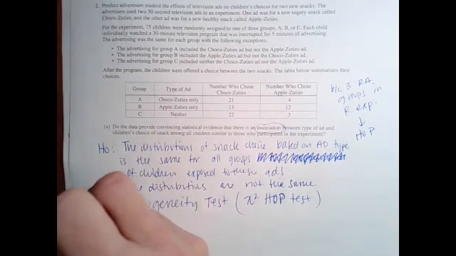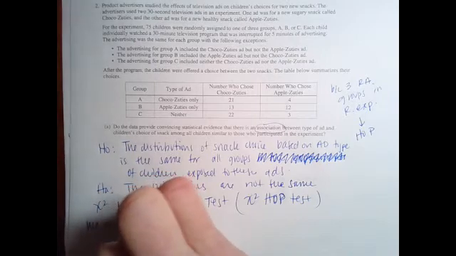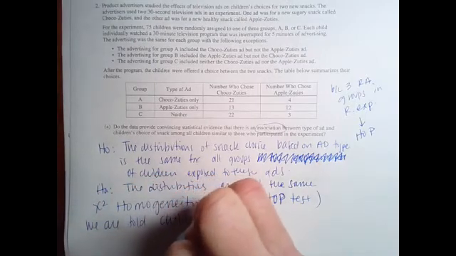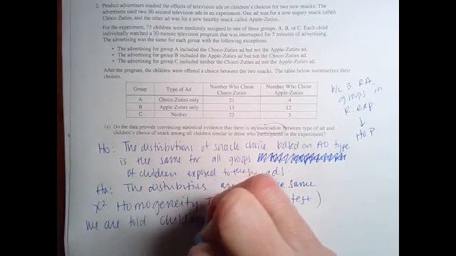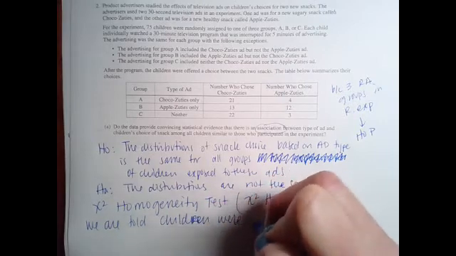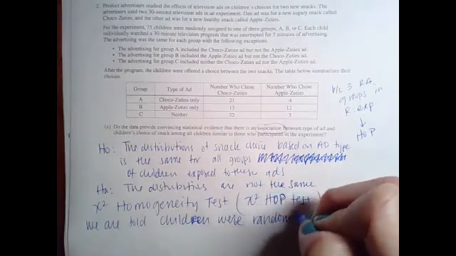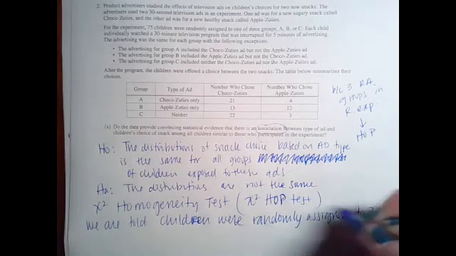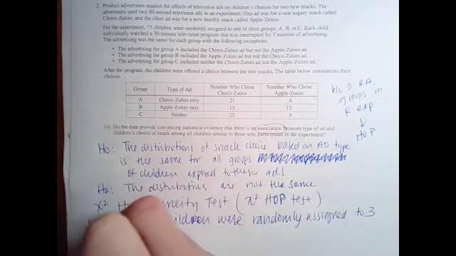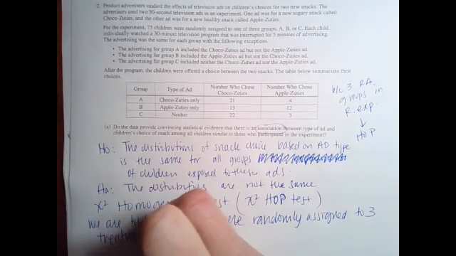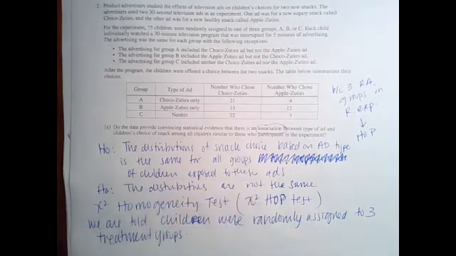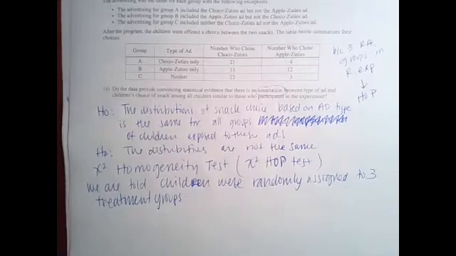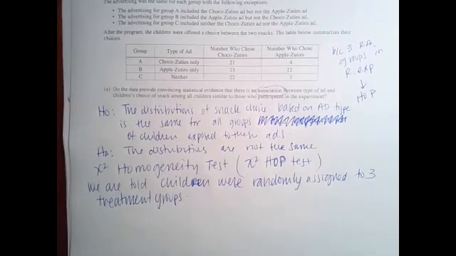Okay, so we are told that children were randomly assigned to the 3 treatment groups. There's no 10% condition because it's an experiment. We're not sampling. And so then we want to look at the expected counts.